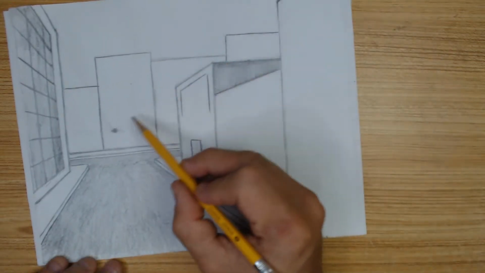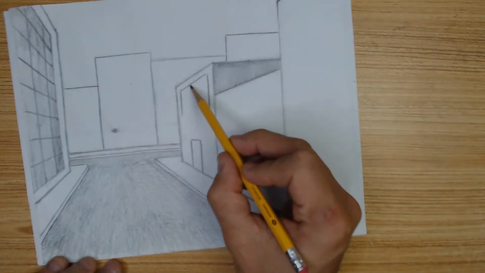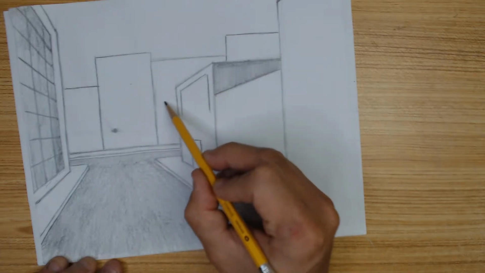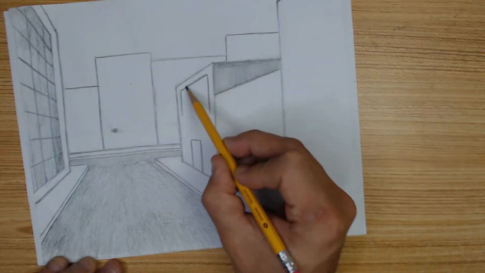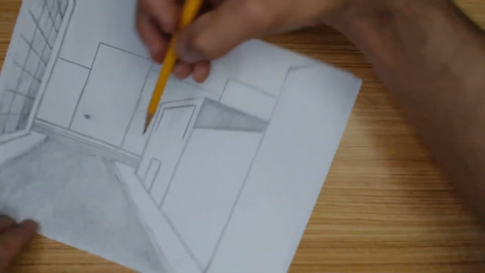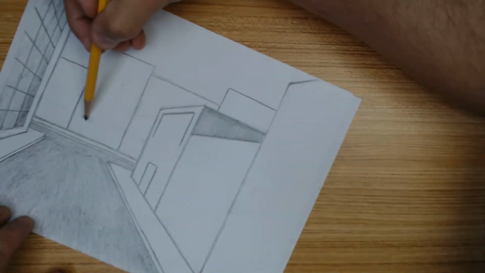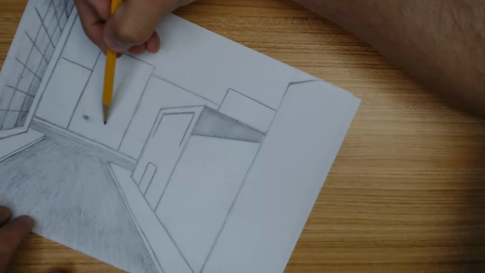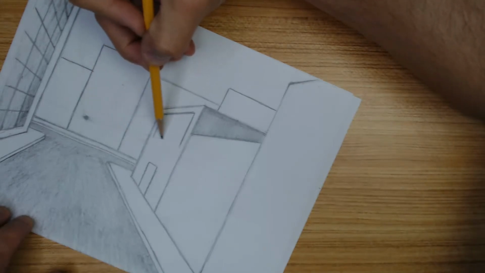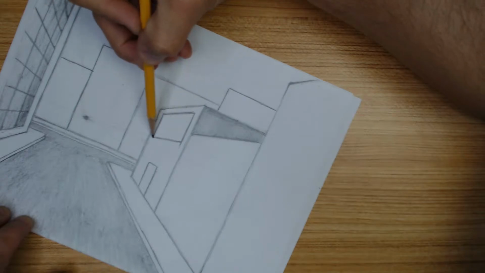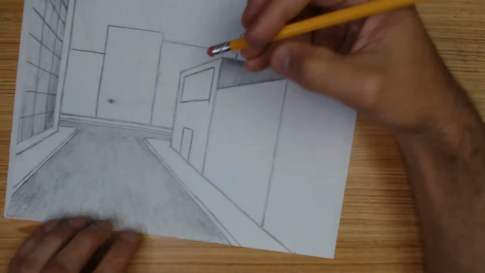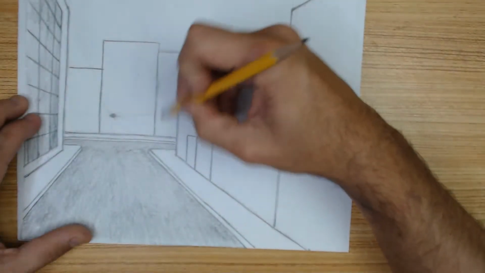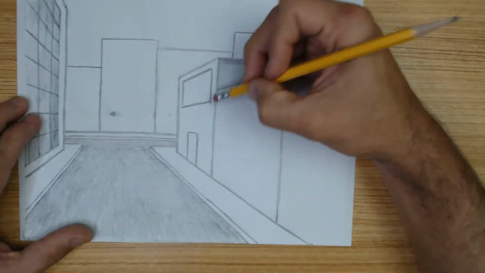But for the top here, I should have shown you, make sure that it is in perspective with the vanishing point. The bottom of it too. See?